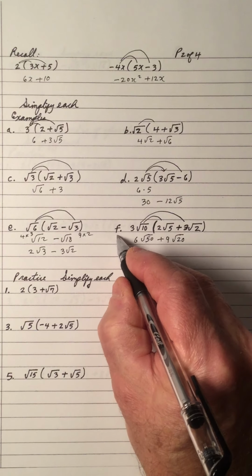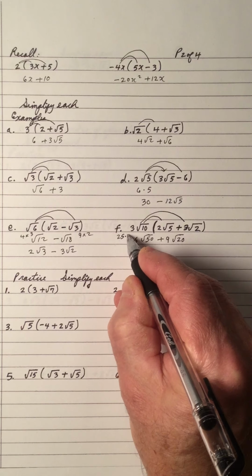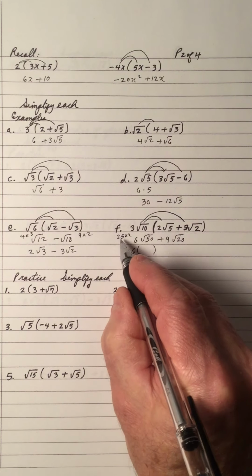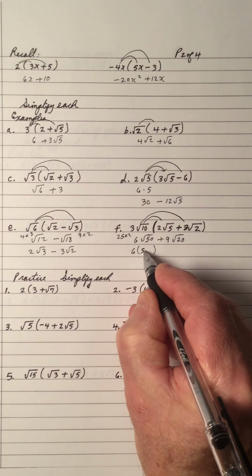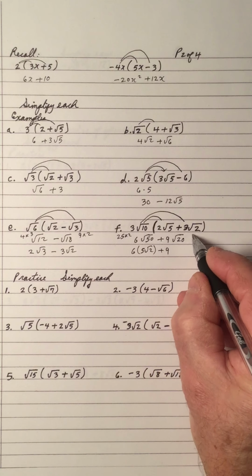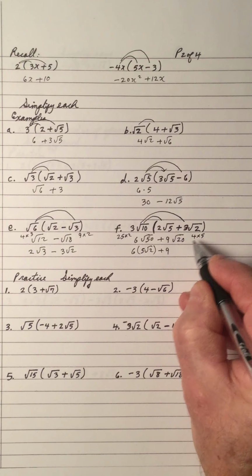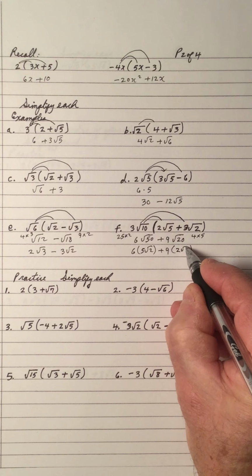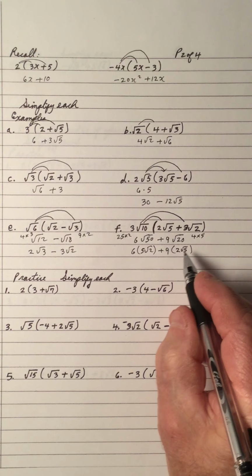So 50 is 25 times 2, so that's 6 times the square root of 25, which is 5, and we get root 2, plus 9. 20 is 4 times 5, so the square root of 4 is 2, root 5.